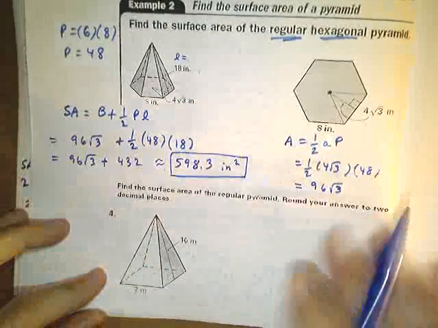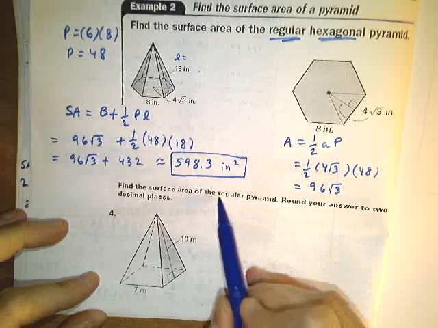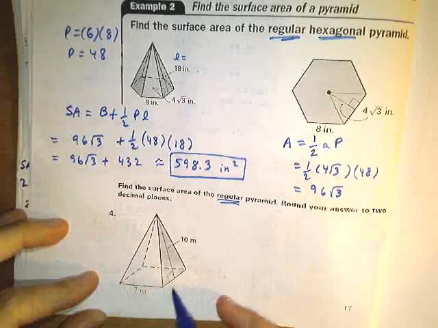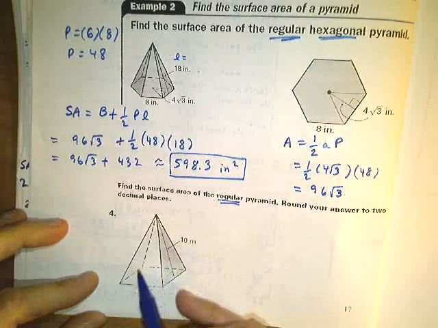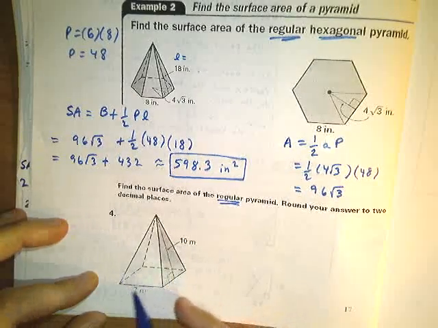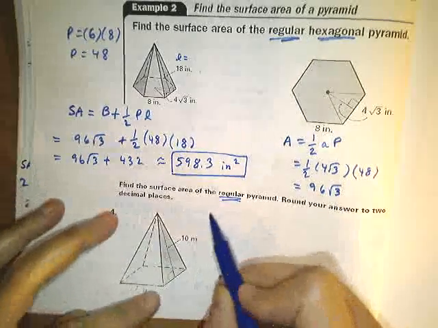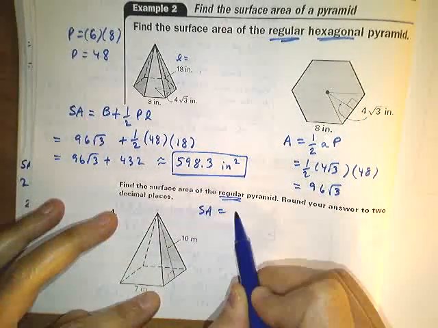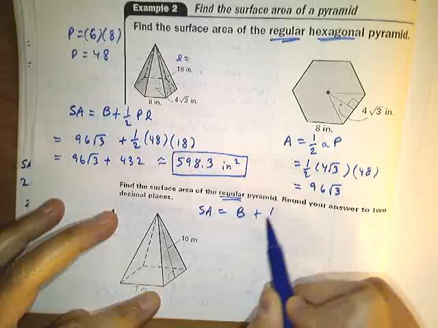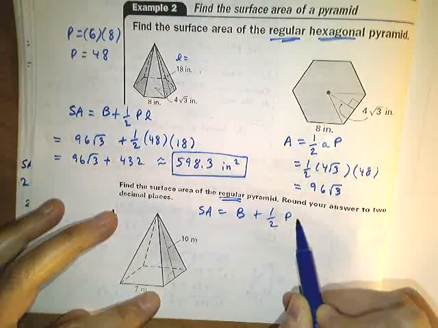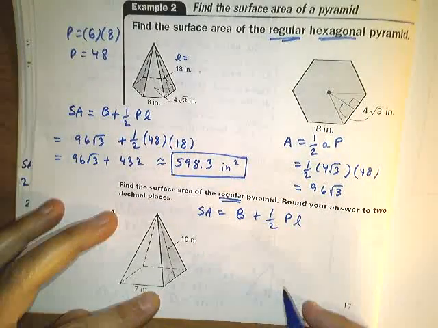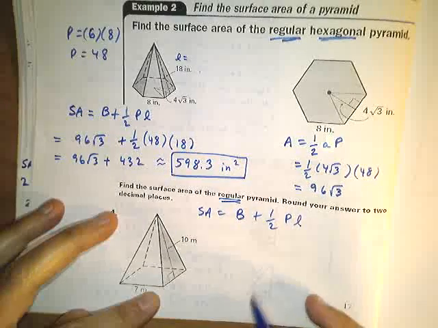This is also a regular pyramid, and since they said the word regular, that means this side is 7, this edge is 7, this edge is 7, and that edge is 7. It is a square base. So I'm going to use my surface area formula of area of the base plus 1/2 times the perimeter of the base times the lateral, the slant height.